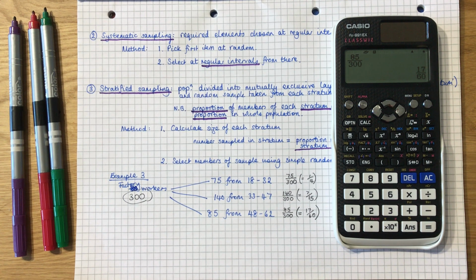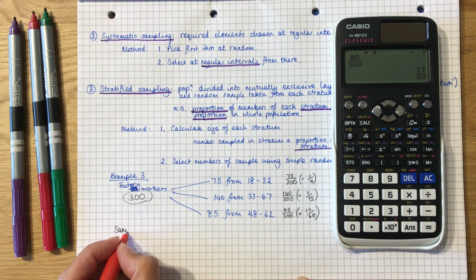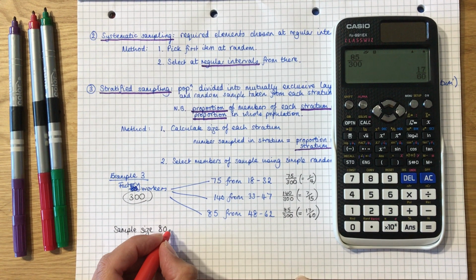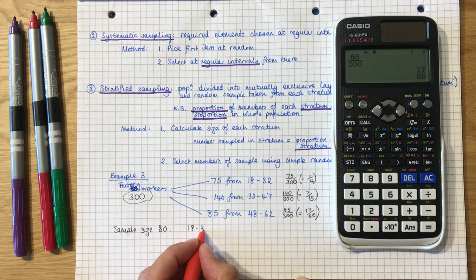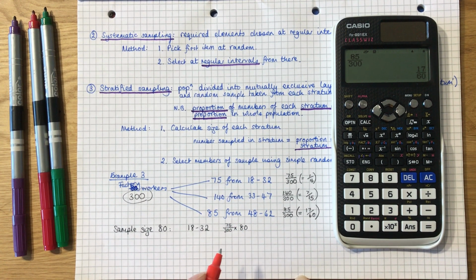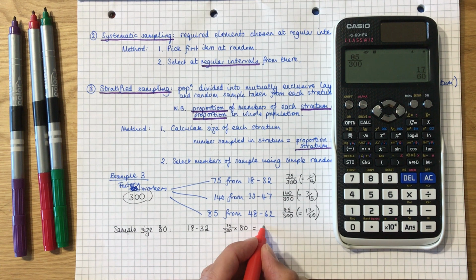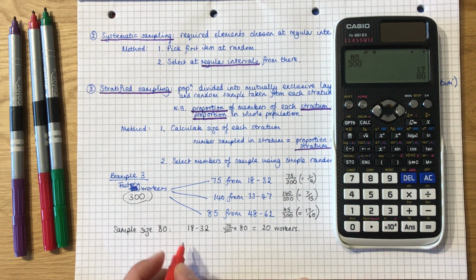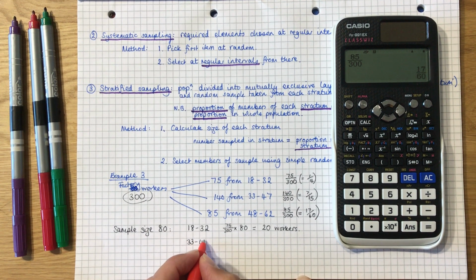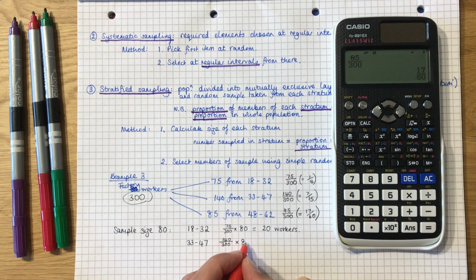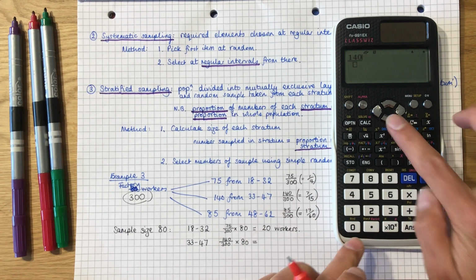So we need a sample of size 80, as the question asks us. So in the 18 to 32 age group, we are going to work out 75/300ths of 80. That was a quarter, so that's going to be 20 workers in that stratum. Now in the 33 to 47 age group, we need 140/300ths of 80. My mental arithmetic doesn't extend to that, so let's work that one out.